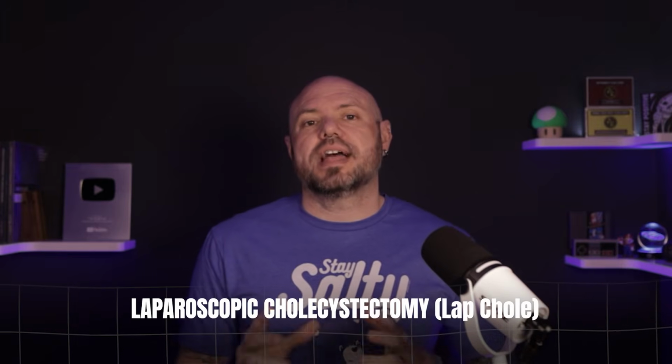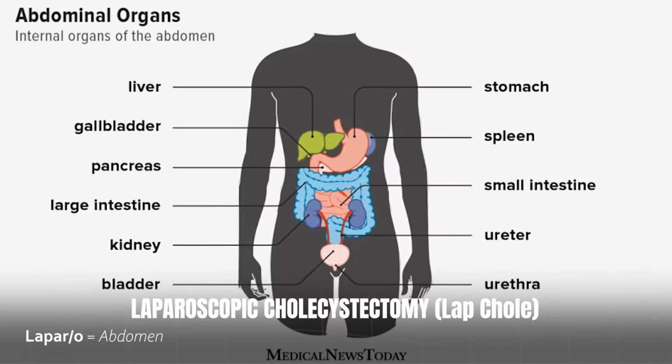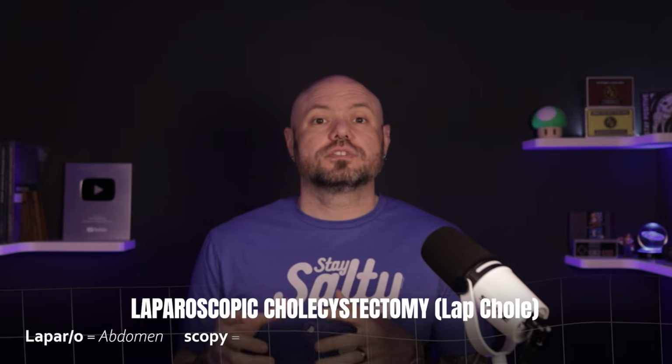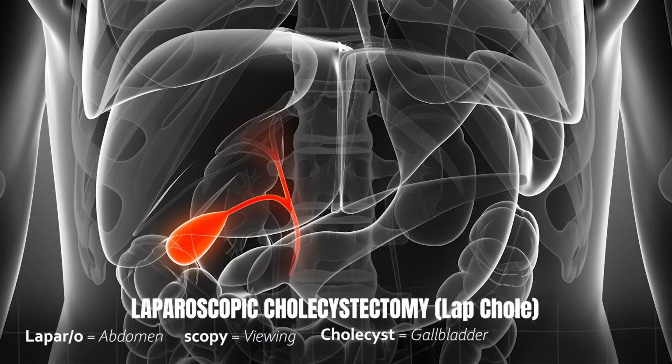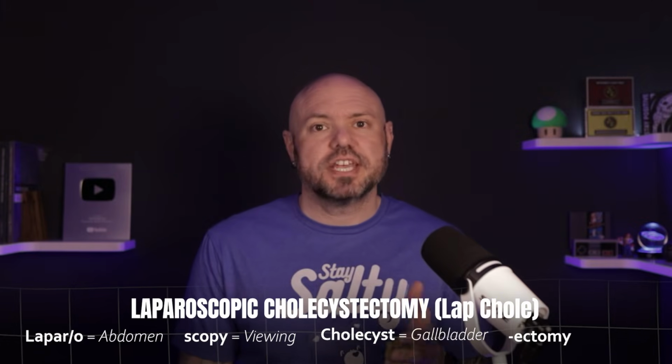Now let's move on to a laparoscopic cholecystectomy, lap chole. So we have laparo, which equals abdomen, and scopi, which equals viewing. And then we have cholecyst, which equals gallbladder, and ectomy, which equals removal. This is the removal of the gallbladder using small incisions and a camera and a laparoscope.